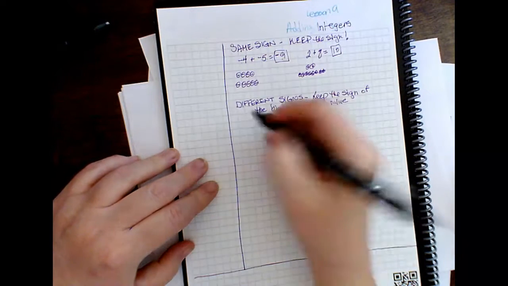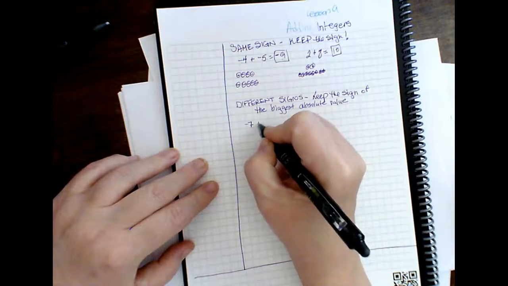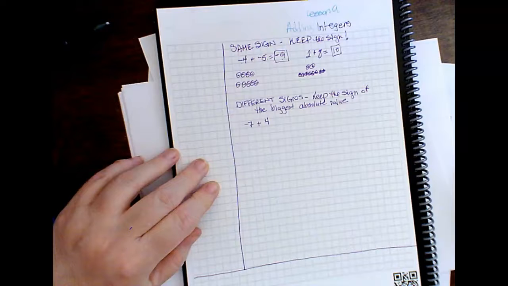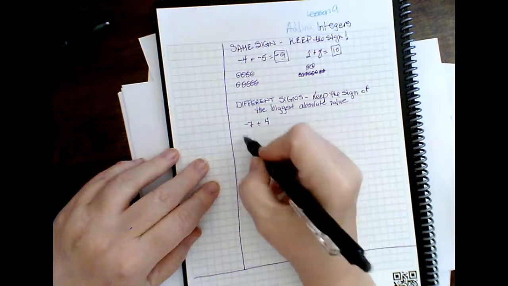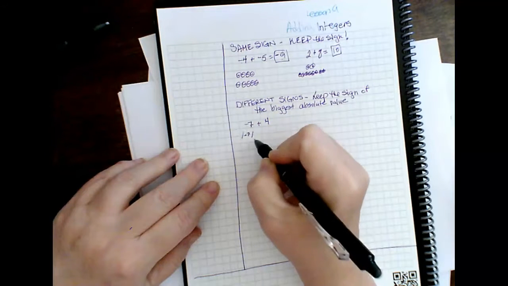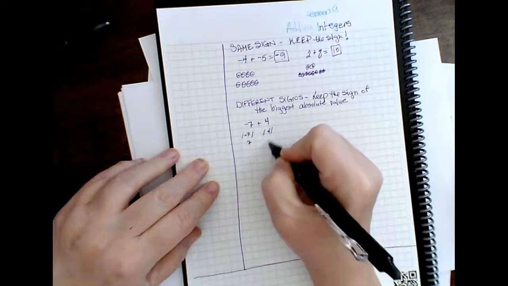This is what I mean. Okay? If I have -7 plus +4. Well, what's my absolute value of -7? Is 7. And my absolute value of 4 is 4.